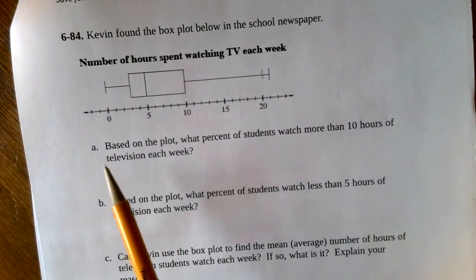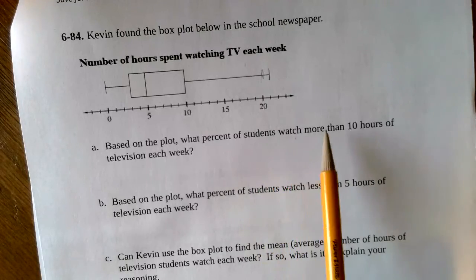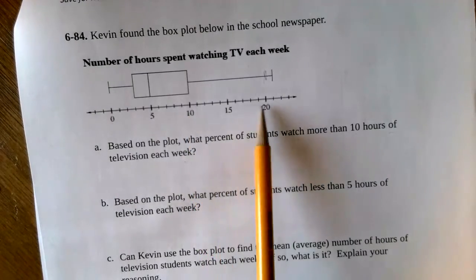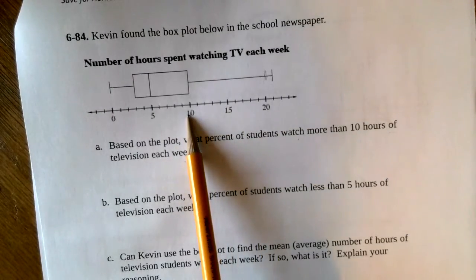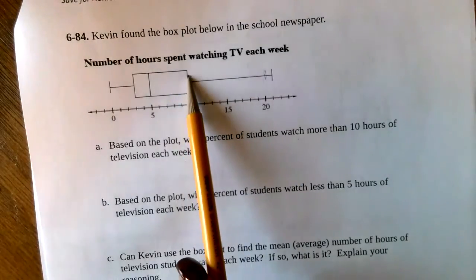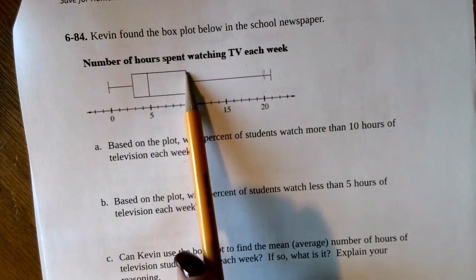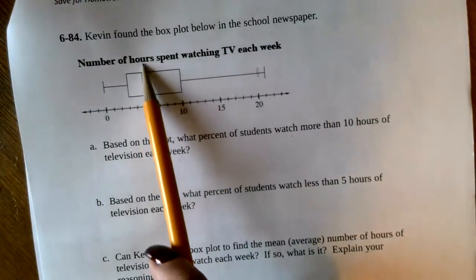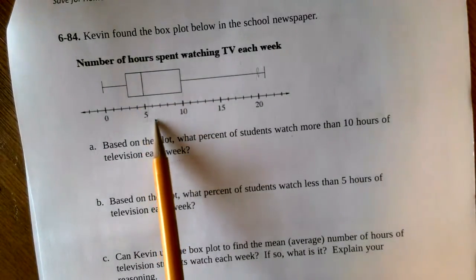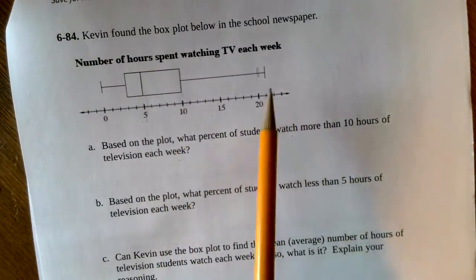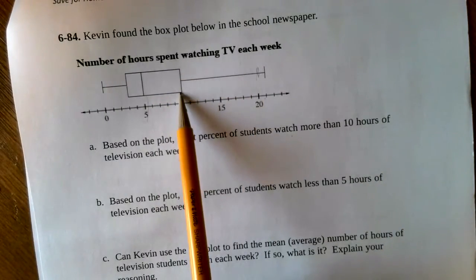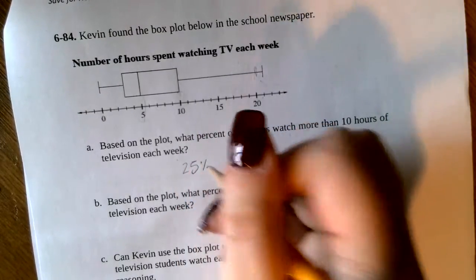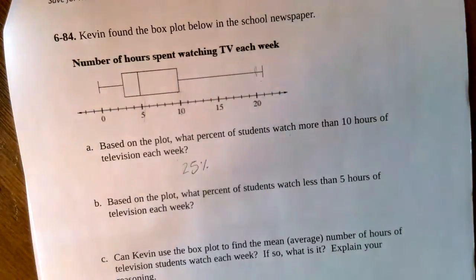But anyways, based on the plot, what percentage of students watch more than 10 hours of television a week? So here we can see 10 hours. How many students watch this amount? Well, it's kind of nice because this is our third quartile. So we can see that if this is our halfway amount, this is like 50%, then that means that from here to here would be, if this is about your 75%, 75 to 100% would be 25% that would watch 10 or more hours of TV.